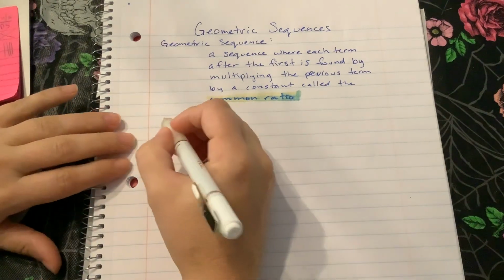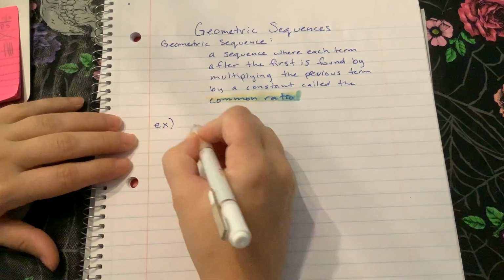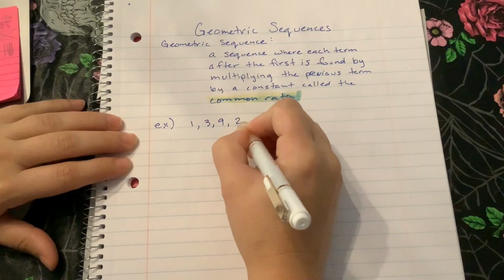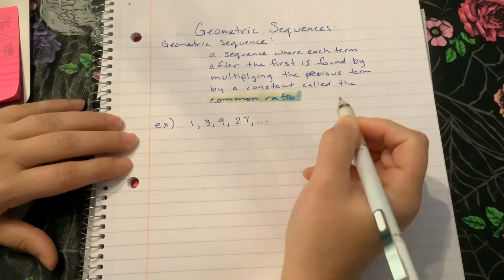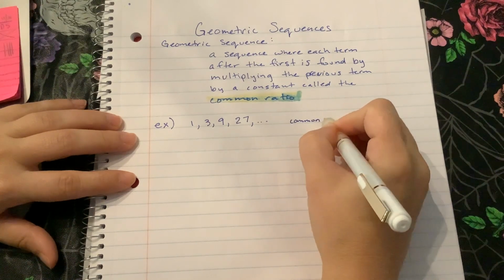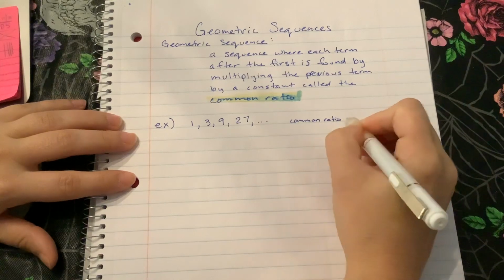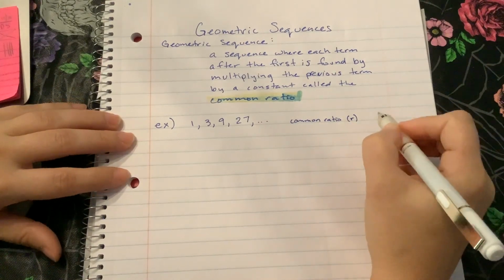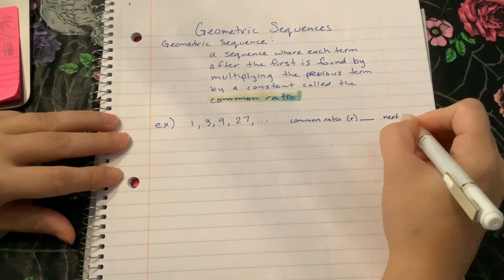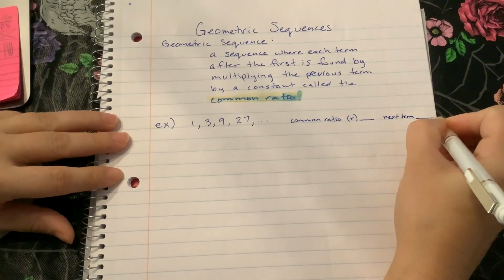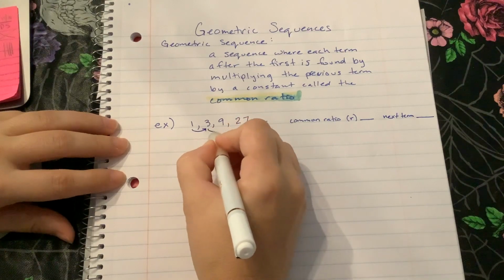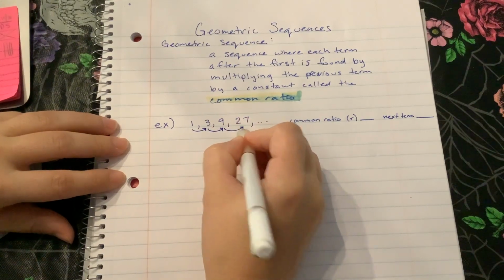So, for example, if you had this sequence 1, 3, 9, 27, and it continues, we want to find our common ratio, which we will use r to represent. And we're going to go ahead and work on finding that next term. Okay, so we can see that this is increasing, so we are multiplying by a whole number, likely.